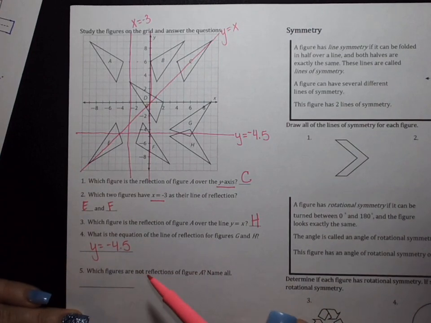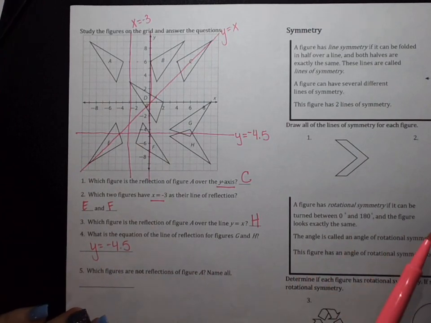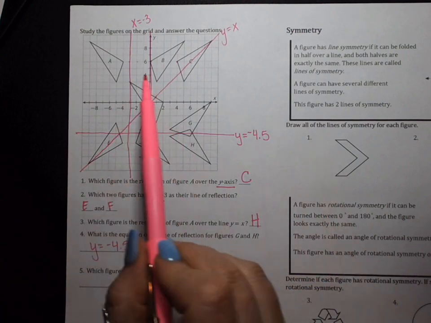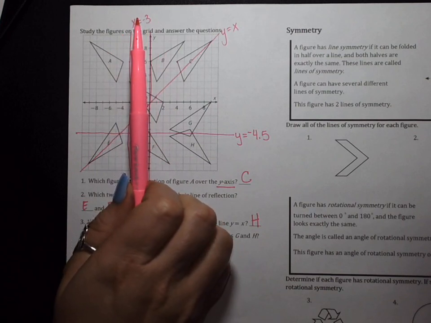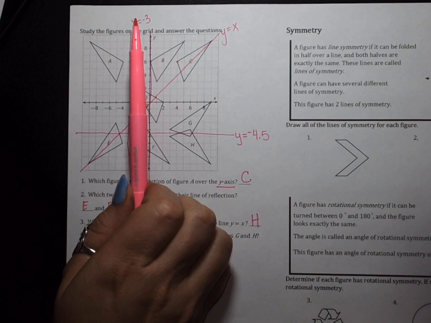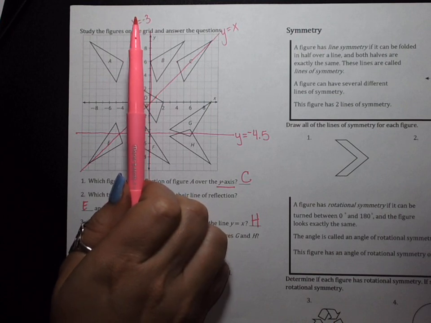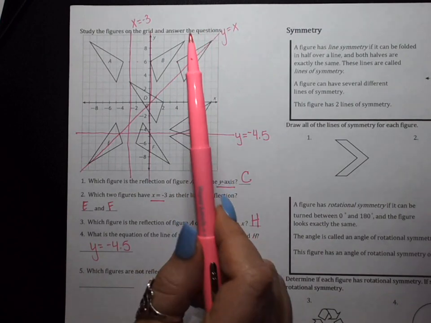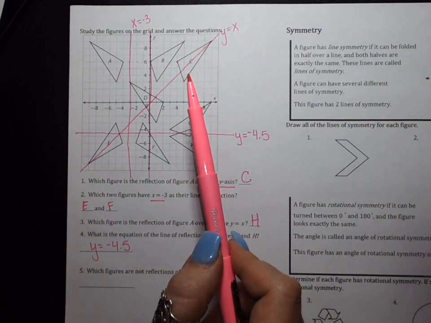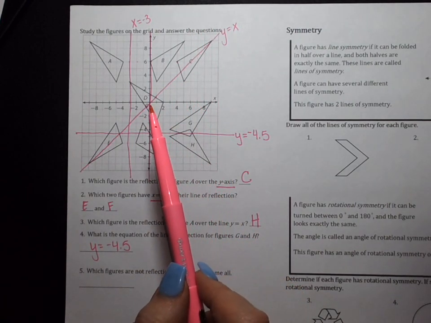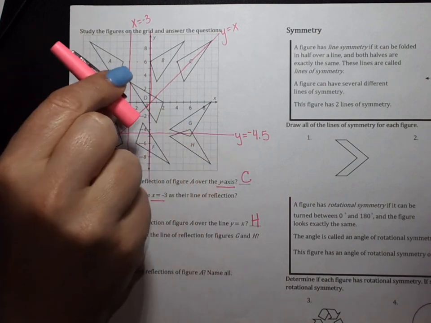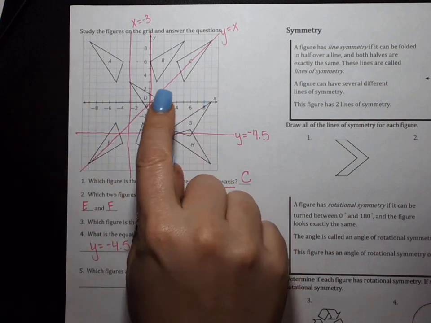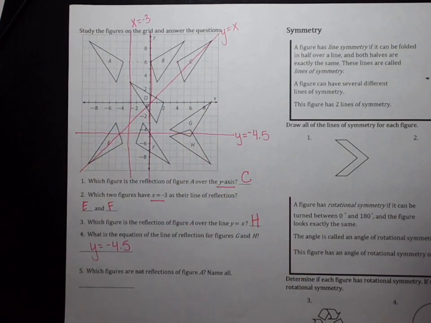Alright, and then lastly, which figures are not reflections of figure A at all? Or, I'm sorry, name all. So we can see that figure B is going to be a reflection of A across a reflection line somewhere around there. So B is, we already said C is in question 1. Let's look down at D. Would D be a reflection? Is there any way that we could flip that over to get to this image here? No.